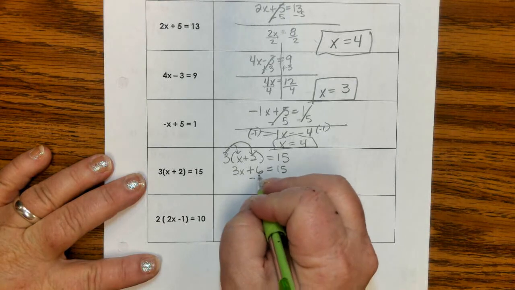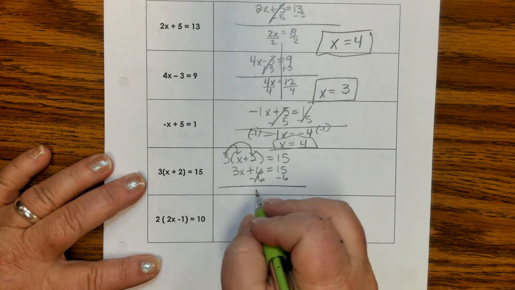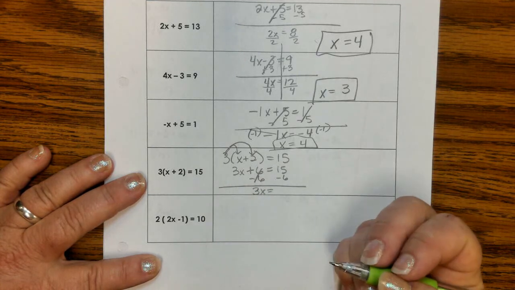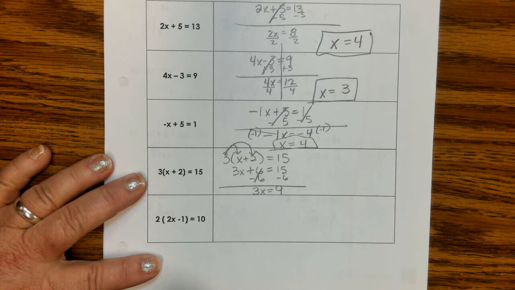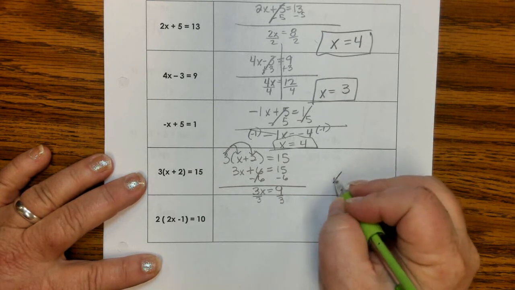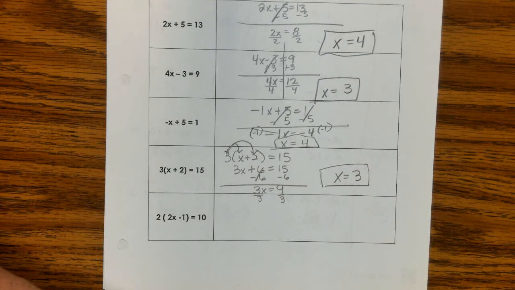Now I'm going to subtract 6 from both sides, and I end up with 3x is equal to, what's here? 9, right? Divide both sides by 3, and I get x is equal to 3. Okay?